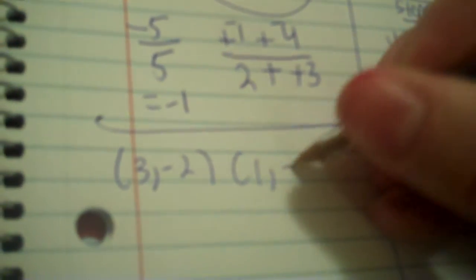Okay, our last one, through (3, -2) and (1, -3). Okay, so I want to figure out my slope and my y-intercept. Okay, so y minus y, x minus x is my slope when I don't have the graph.